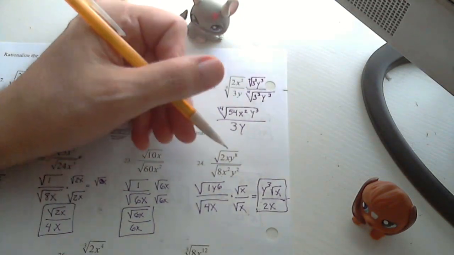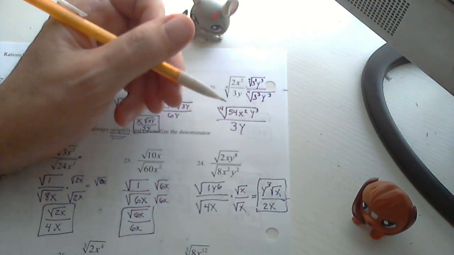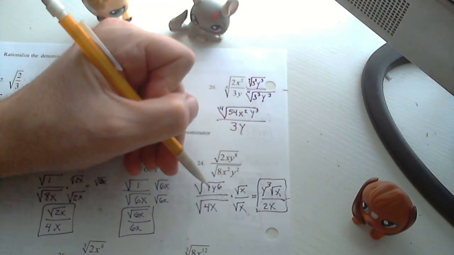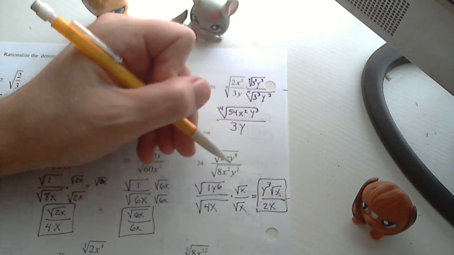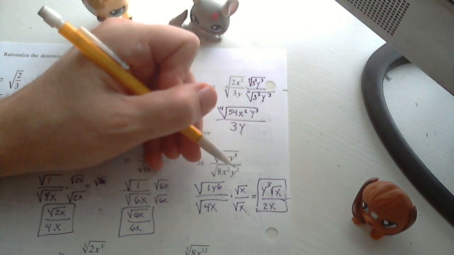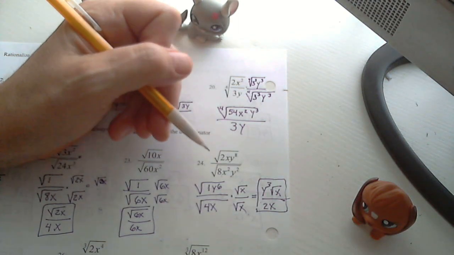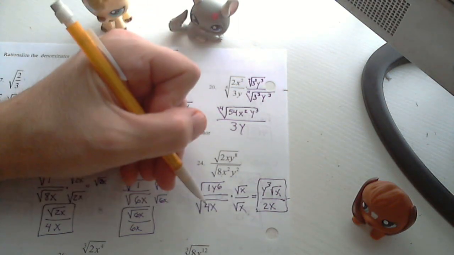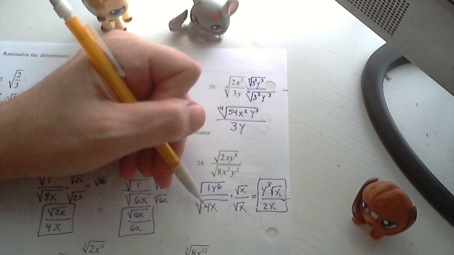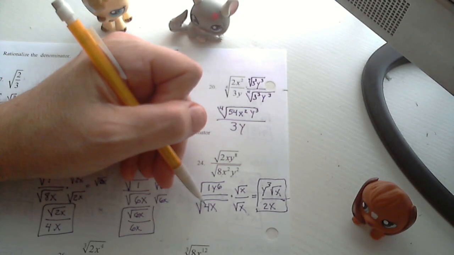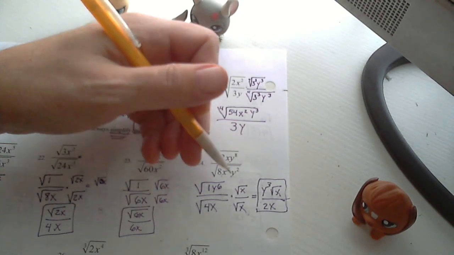Example 24. 2 over 8 is 1/4. The x in the x squared becomes 1 over x. Y to the 8th over y squared, again, that would be 8 minus 2 is 6, and that would go on top. 4 is a perfect square. I really don't have to multiply by anything to get that to be a perfect square. You're perfect just the way you are.